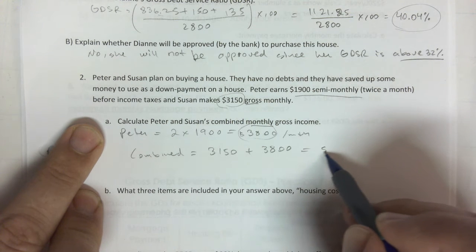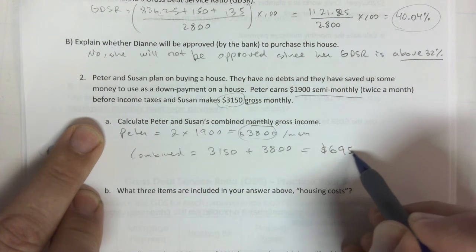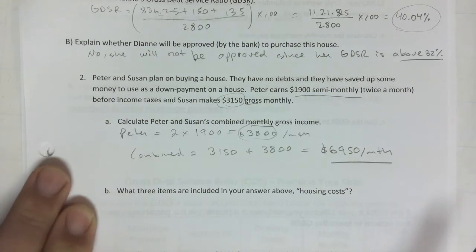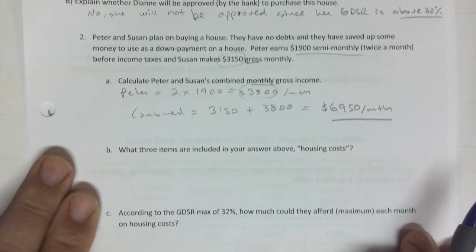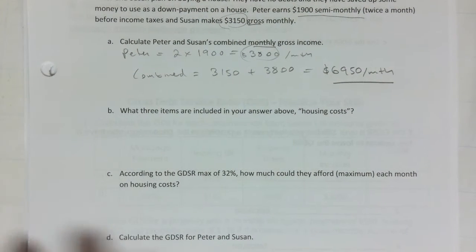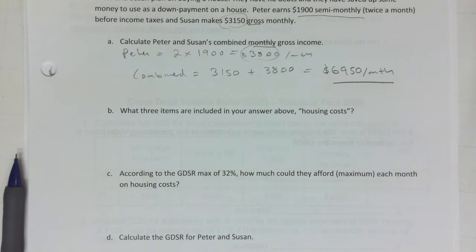And that is a combined 6,950 per month. That's not bad. Take away, probably at least 25%, 30% for taxes and so forth, pension plan. But we just need that, 6,950.